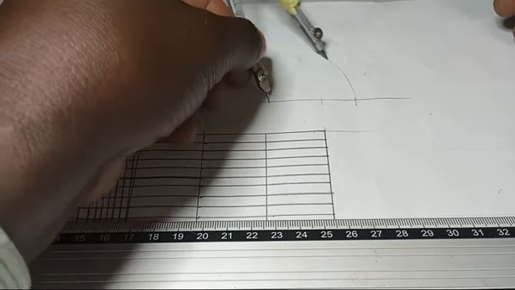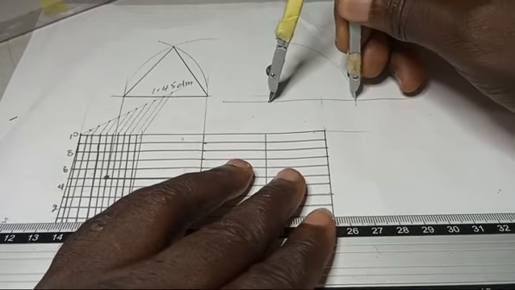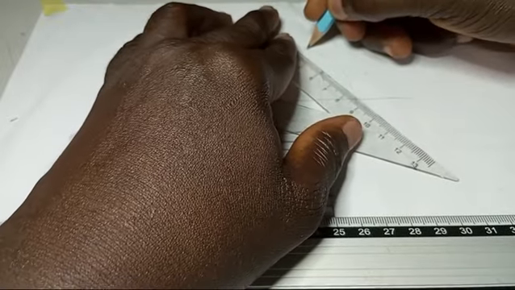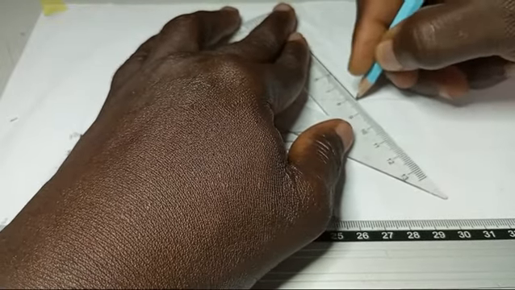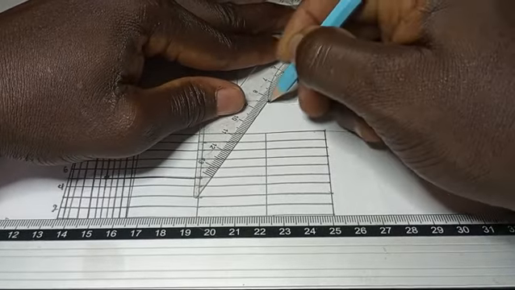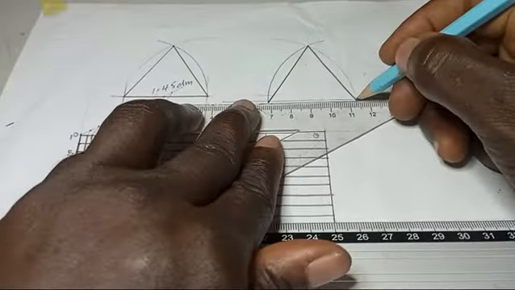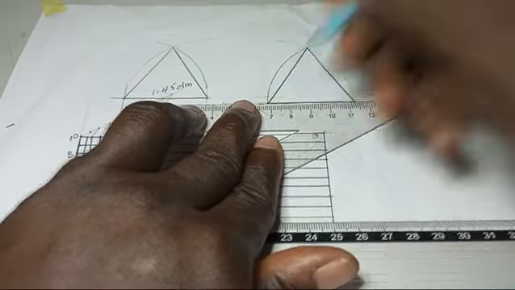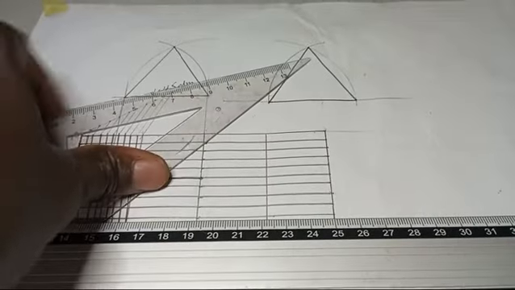After marking it, I use it to draw an arc. So I'll come back to this other place and draw another arc like that. Then I will now join to get my equilateral triangle like this and like this with the base. So that's how to use my scale to draw an equilateral triangle.